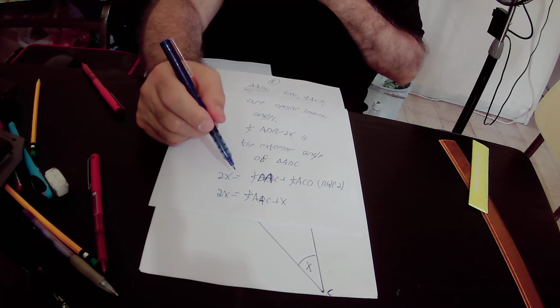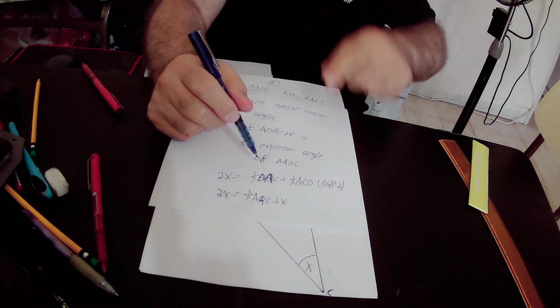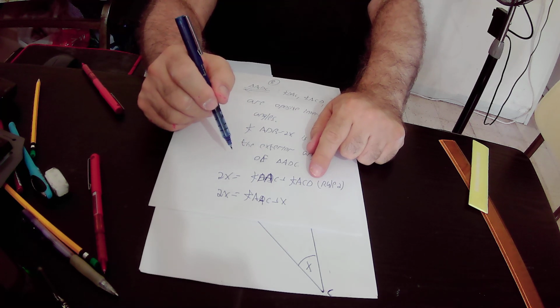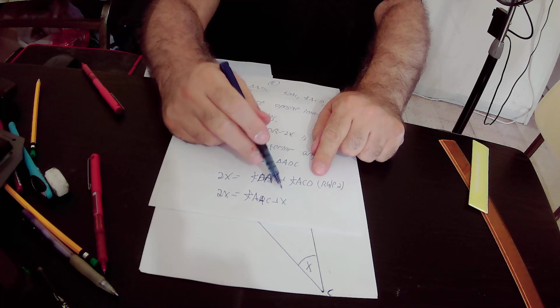So we know that angle ACD equals x, so we can substitute angle ACD by x.